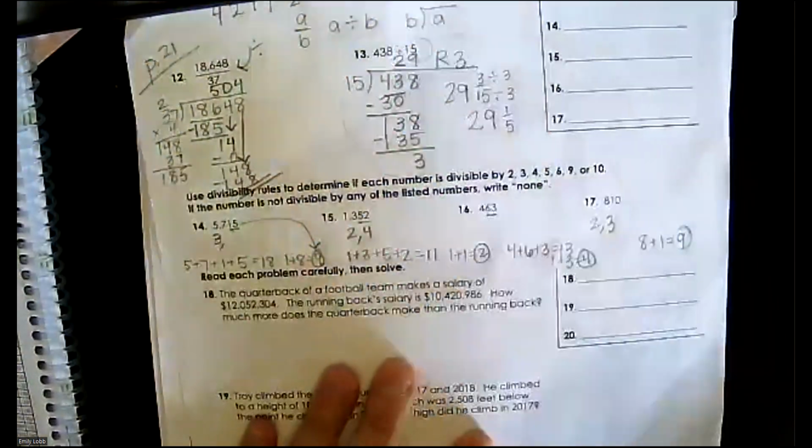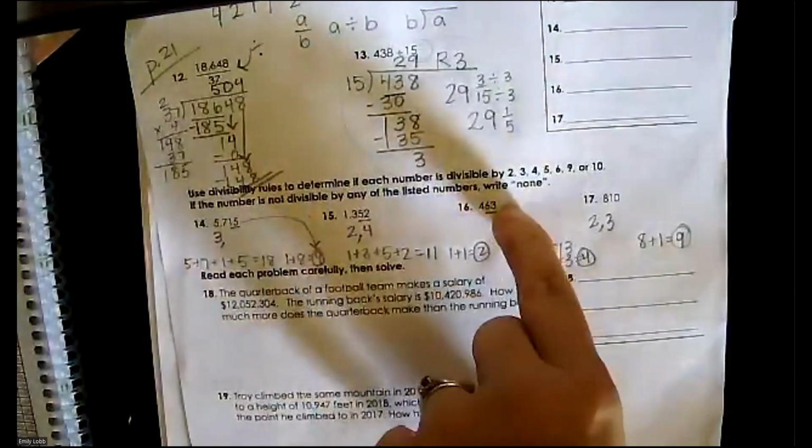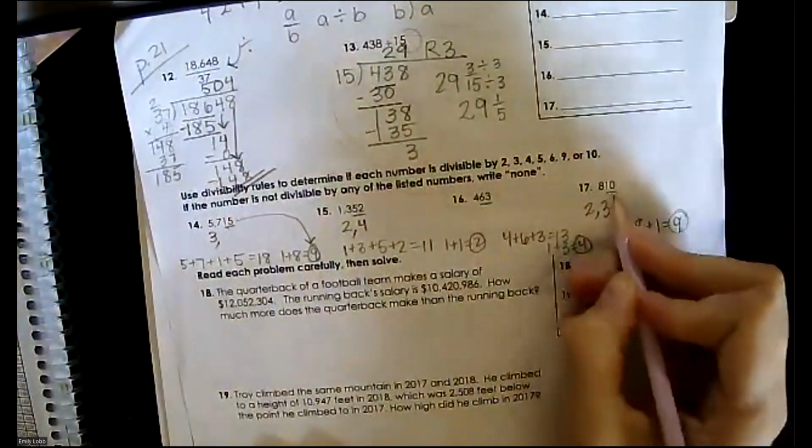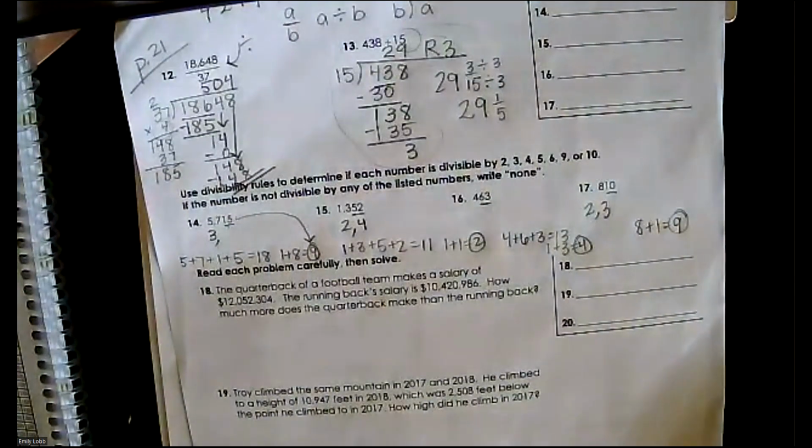Can 4 go into 63 evenly? You should know if it's odd, 4 won't go into it. Can 4 go into 10? No. You can check your multiplication table if you need to, but you should know 4 times 3 is 12. So that's pretty close, right?